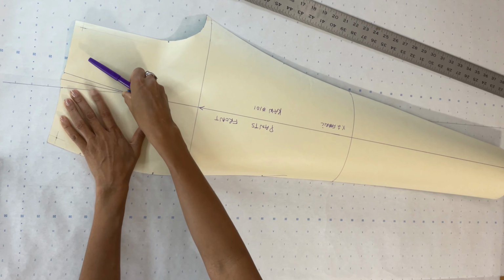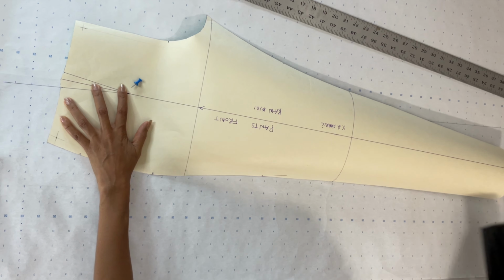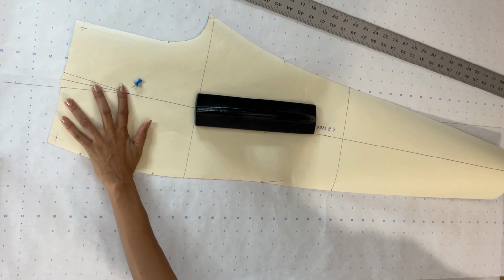so that you will be closing the dart. So you are going to look on the left side of your dart and you're going to swing it from the tip of the dart so that it closes the dart, and then you will have that dart leg that is going to be touching the line, and you will notice that the pattern is going to swing out at the hem.